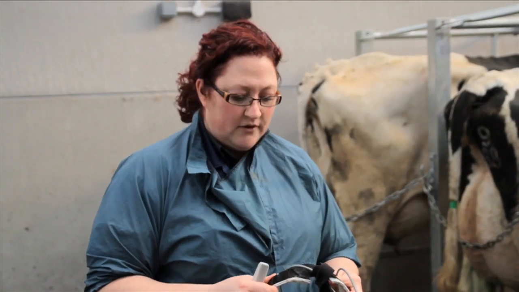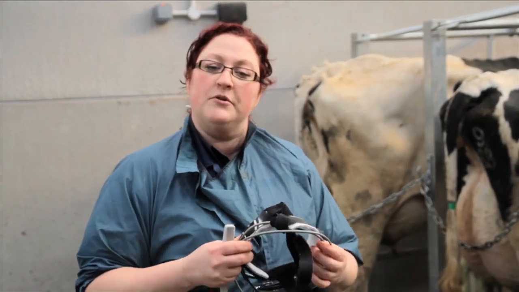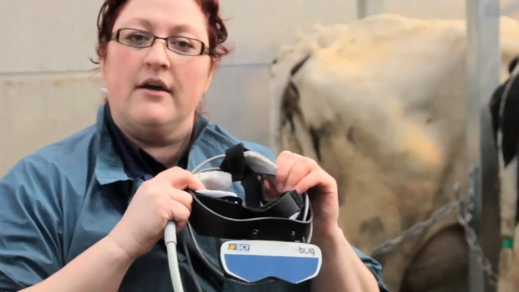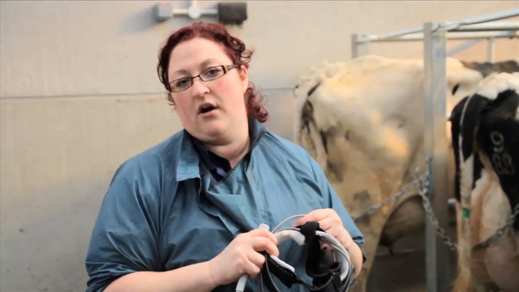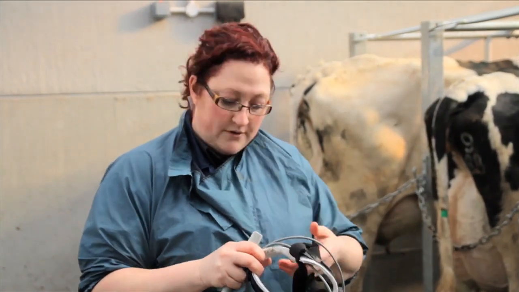As previously discussed, we do need to have some form of actually viewing the image. In this particular case, with this machine, what we'll be using is a set of goggles that actually shows us the image right before our eyes. So we'll just put those on now.